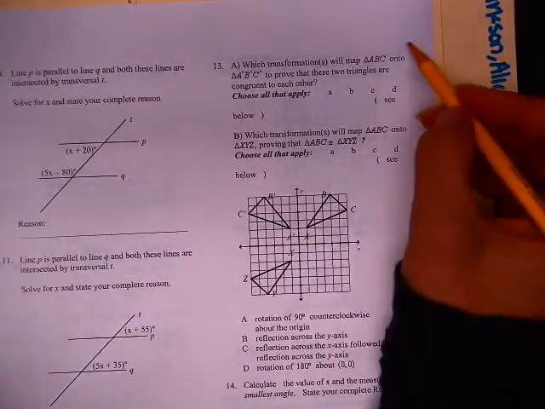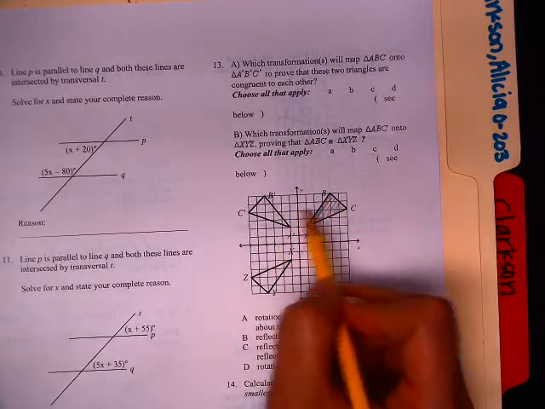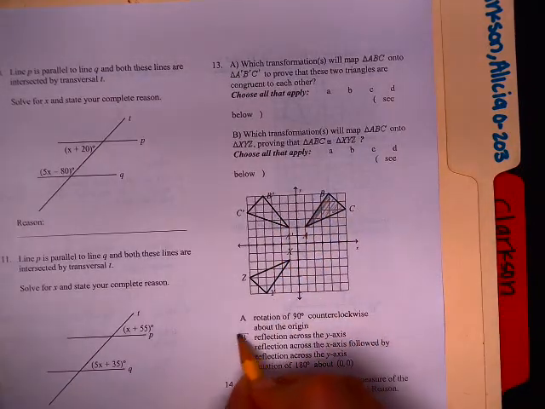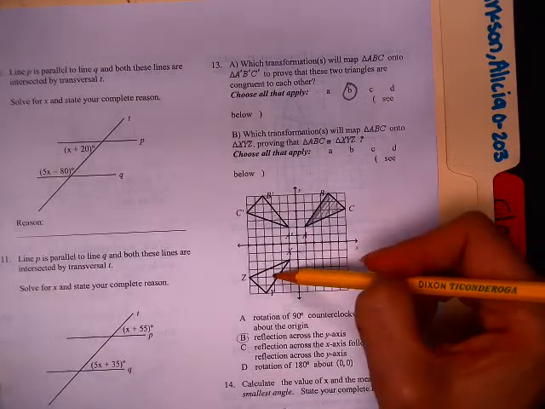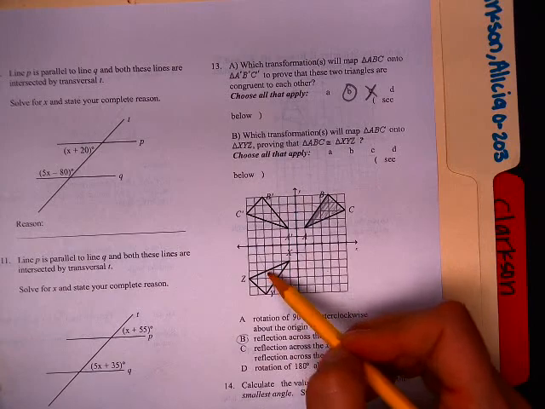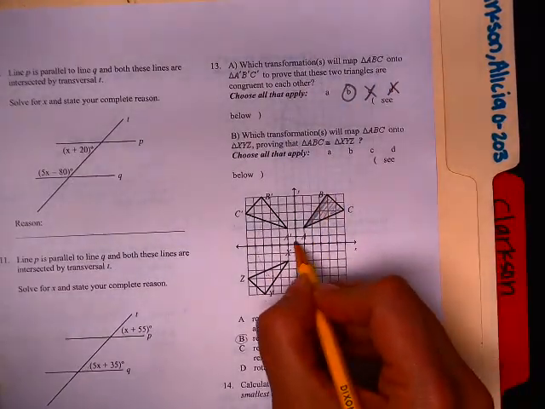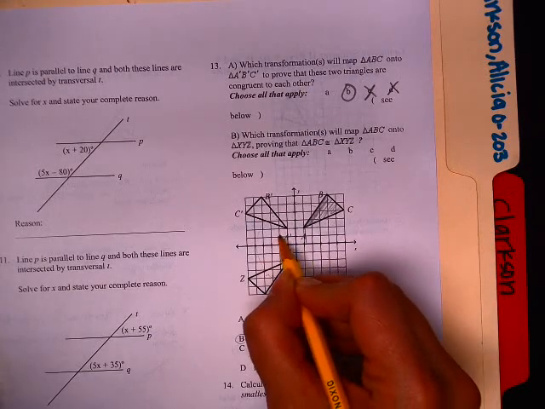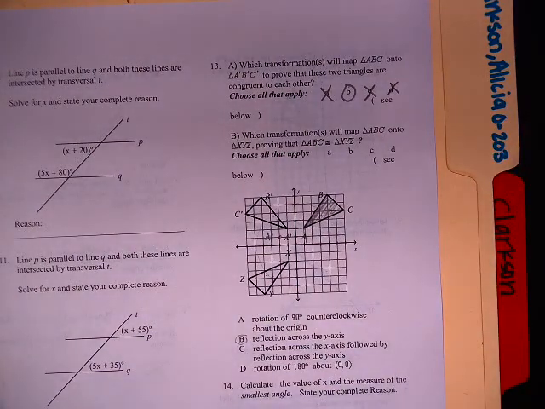All right, let's do 13. For 13, we're trying to figure out how this one here moves over to this one here, and hopefully you can see that that just reflects over the y-axis, which is right here on B. So it does that, which means, let's see, across the x-axis and then the y, no, that's not going to happen. Rotation 180 degrees, no, that would be way over here, so that's not going to happen. Rotation of 90, so if this rotated like this would be here, this would be my A prime, so no on that one as well, so just that one.